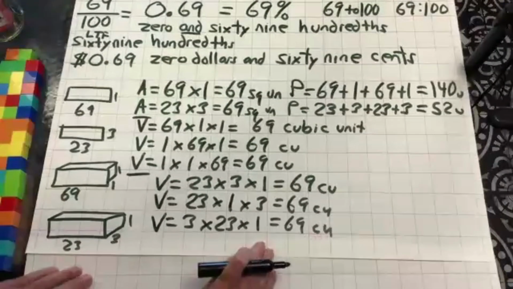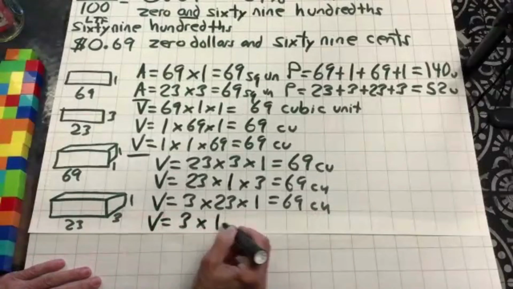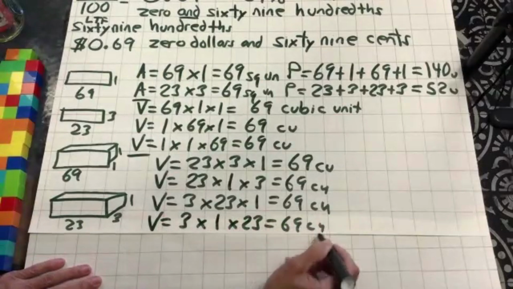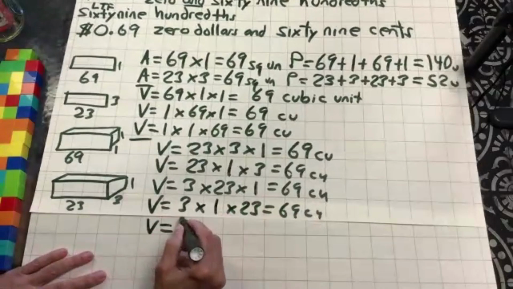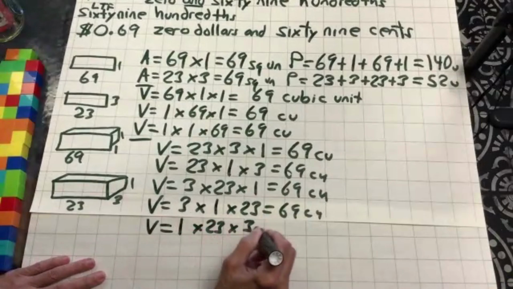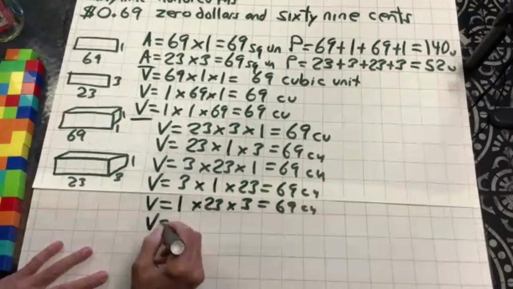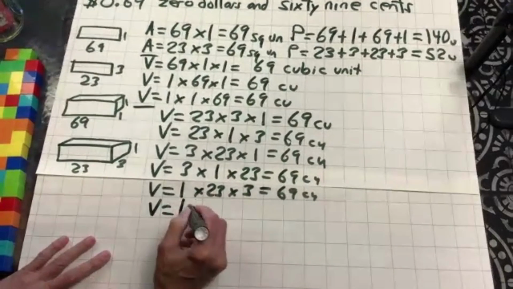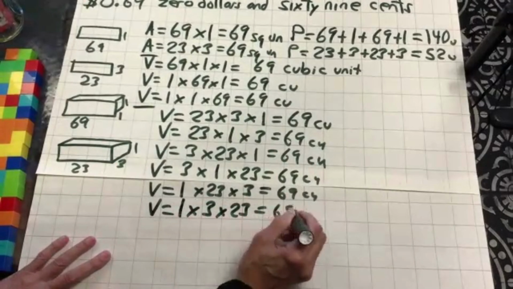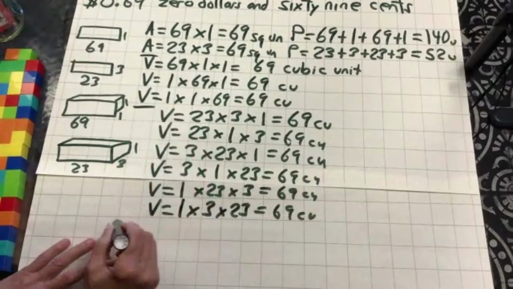And you're just checking yours off. Another way would be 3 wide by 1 deep by 23 tall. And then we could have a 1 wide by 23 deep by 3 tall. And then we can have a 1 wide by 3 deep by 23 tall. So whenever we have 3 different numbers, we should have 6 different ways to write it.